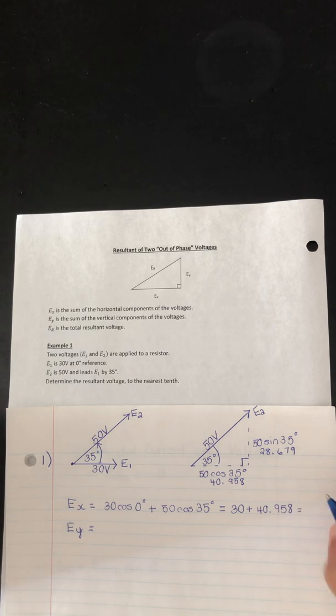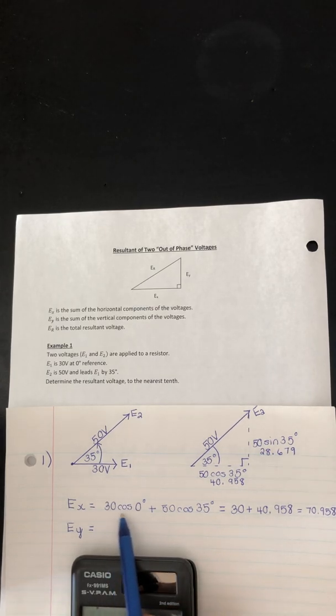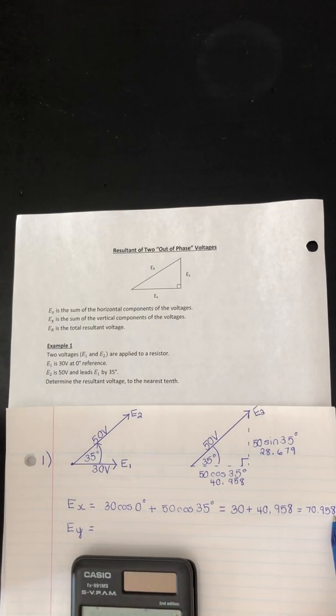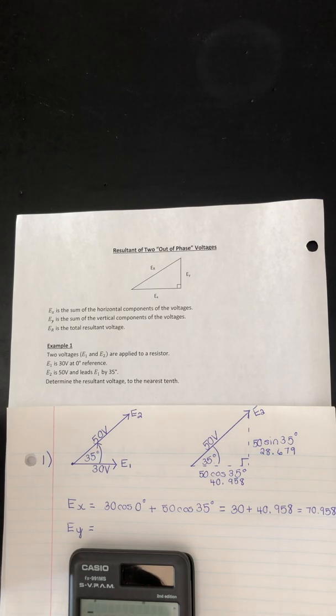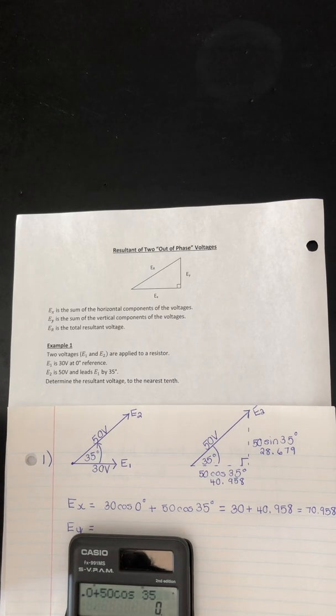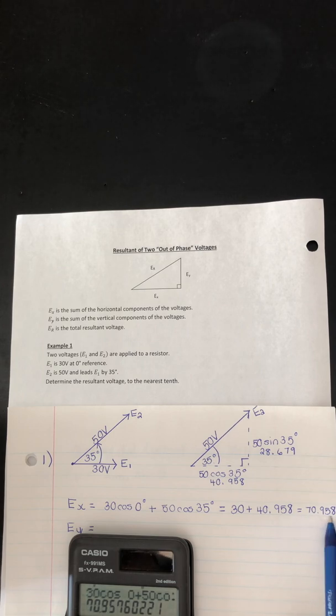So what we get is 70.958. Okay, and you can just type this in here to get this number all at once if you like. So 30 cos 0 plus 50 cos 35. So can you see that in the display right there? You'll get this answer, okay?